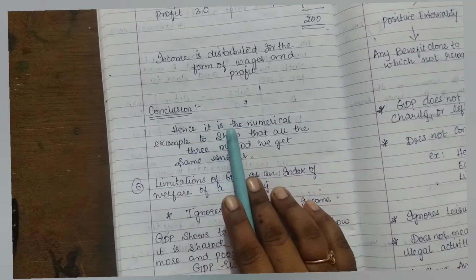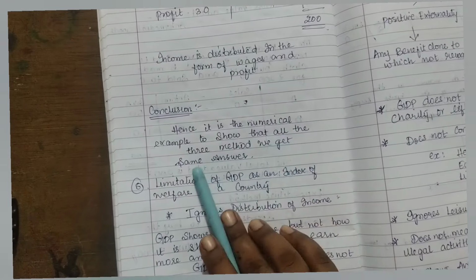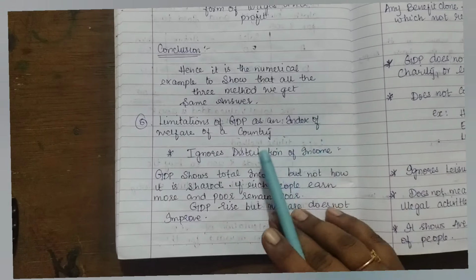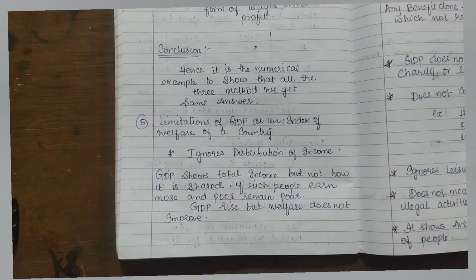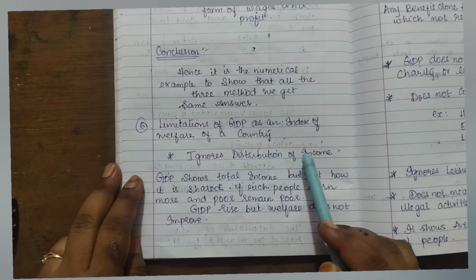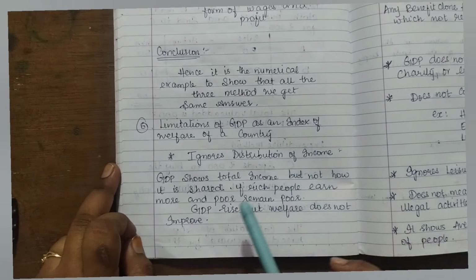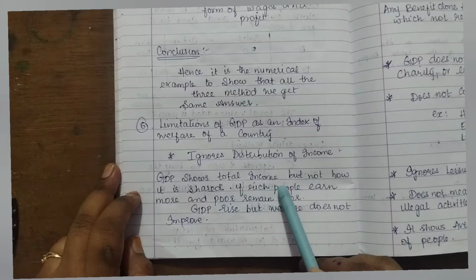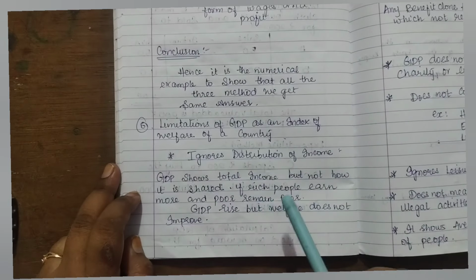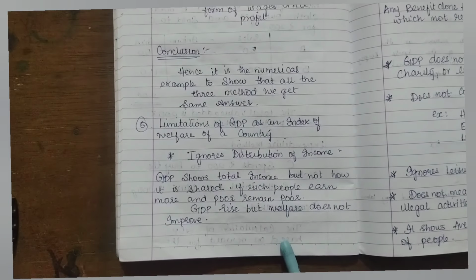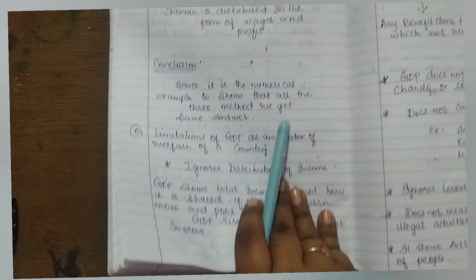So the conclusion is, it is the numerical example to show that in all the three methods we get the same answer. Now let's discuss what are the limitations of GDP as an index of the welfare of a country. It ignores distribution of income. GDP shows total income, but it does not show how it is shared, because rich people will earn more and poor people will remain poor. So GDP rises, but it does not give any assurance of increasing the welfare of the people.